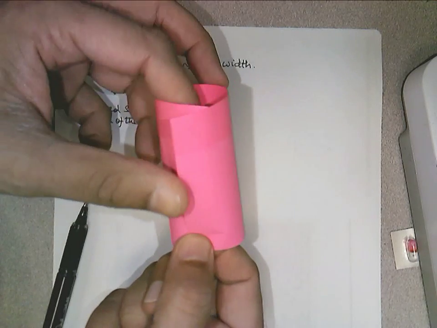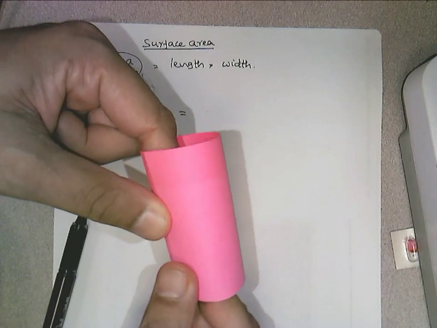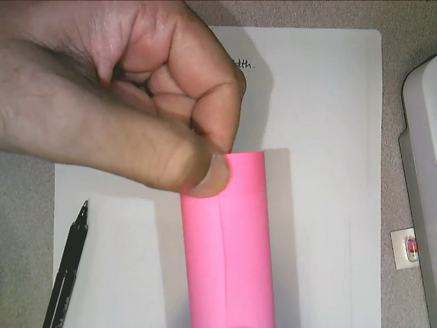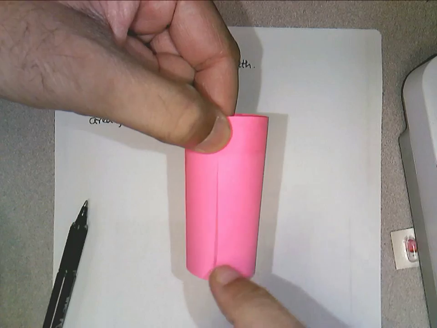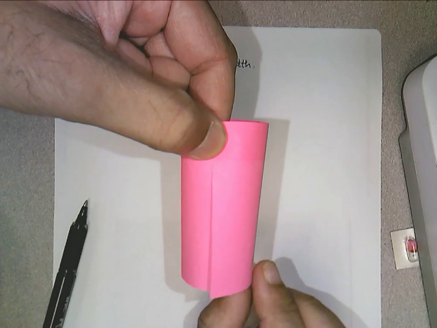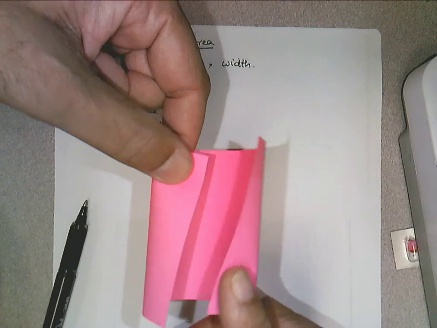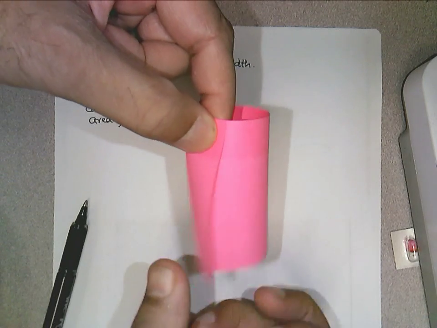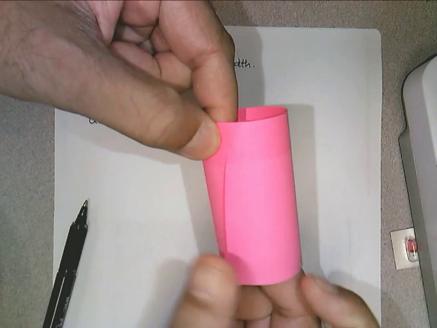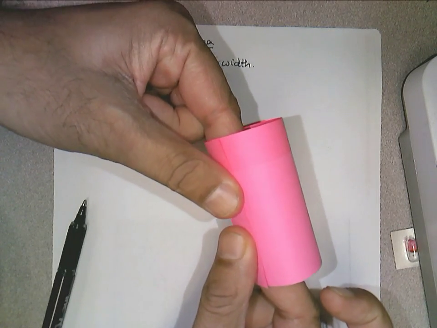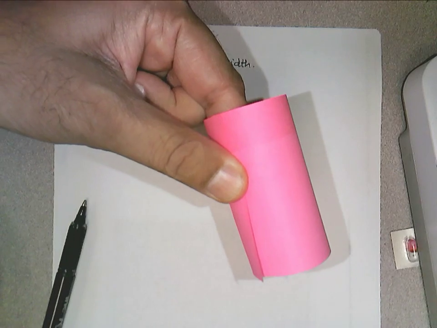Now this is not a rectangle, now it is a 3D figure. This part, which was the width of the rectangle, now becomes the height of the cylinder. Okay, just let me use my stapler.